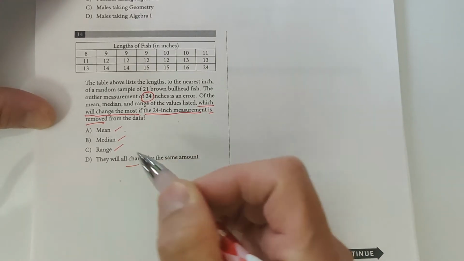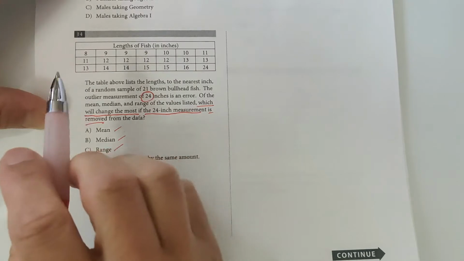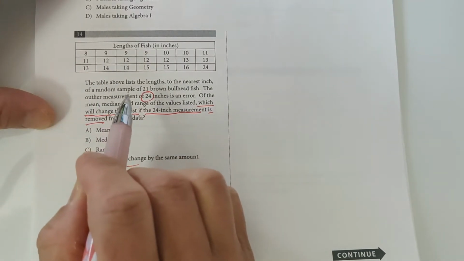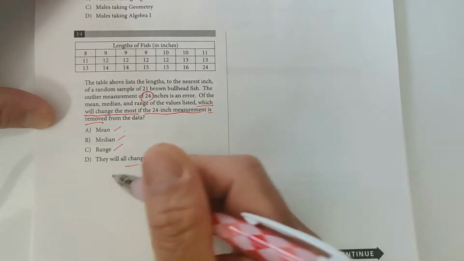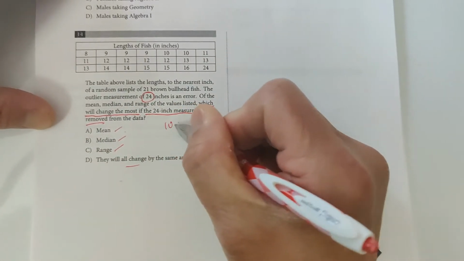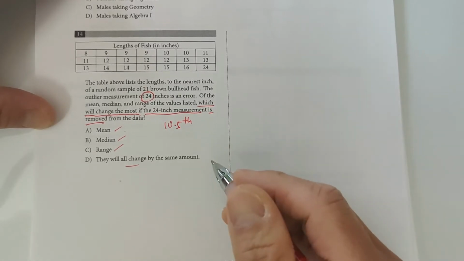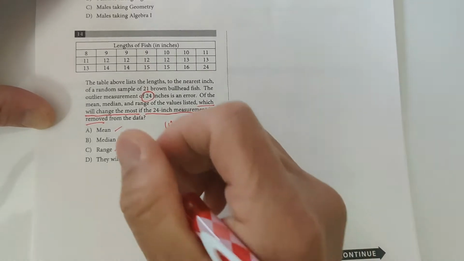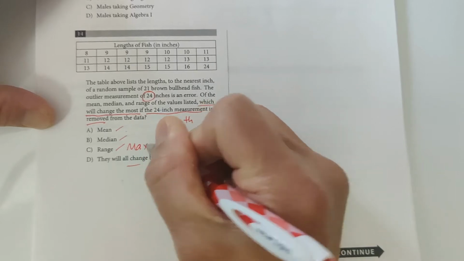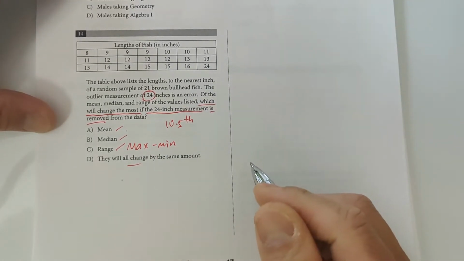And then to find the median, because it's 21, we go to the number in the middle, which is 21 divided by 2, that is 10.5. So we are trying to locate the 10.5 location to find the median. And for the range, we go maximum value minus minimum value. That's the definition of range.